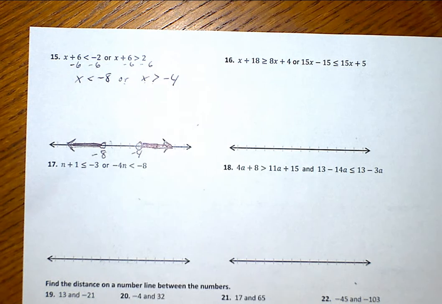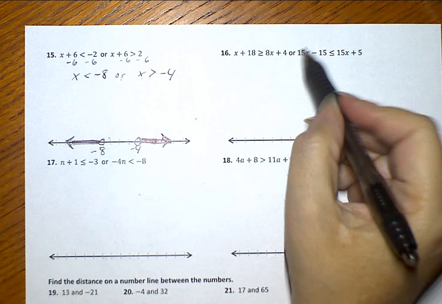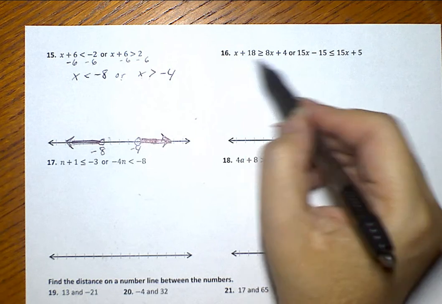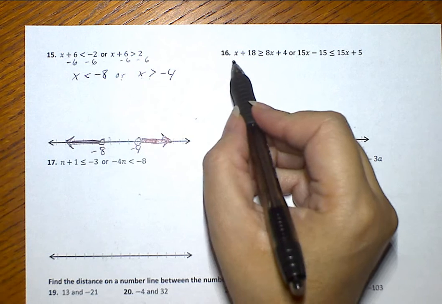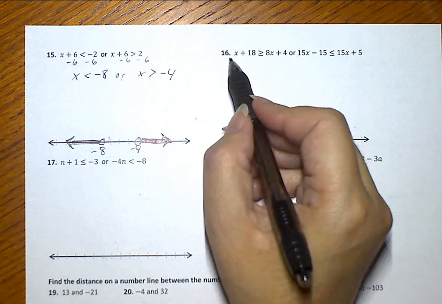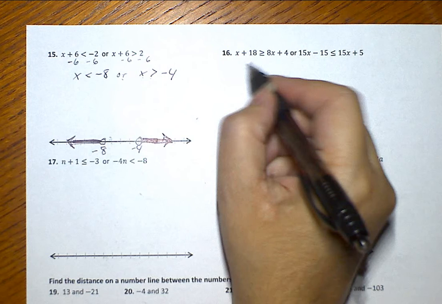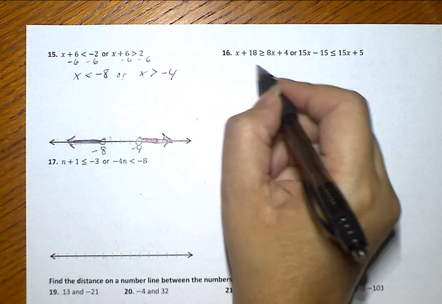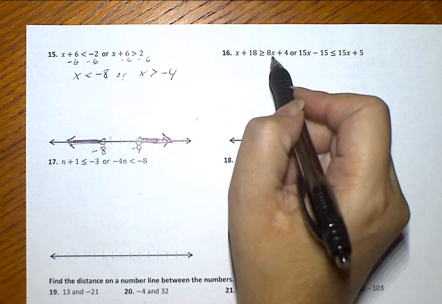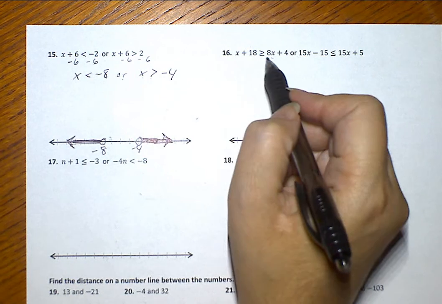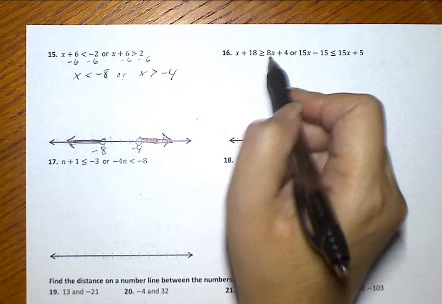Here, remember, we always think of them as two problems. So we have one problem there and another problem there on 16. So the first thing we want to do is get x's on both sides. I might as well take this over to my left side just because I always have to have my variable at the end. So I'm going to subtract 8x.